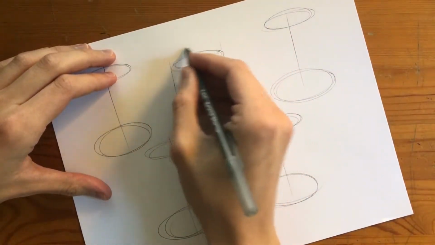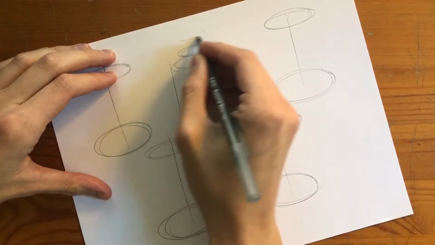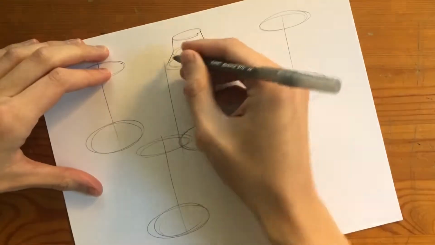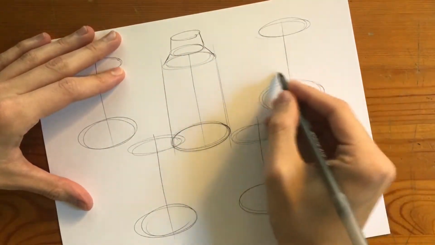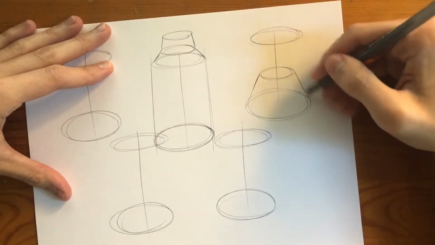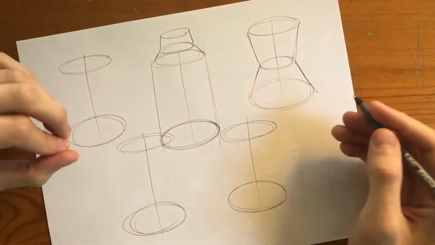Maybe we can add another layer. Maybe it goes into a bottleneck up at the top. So we can add stuff to it. We can also bring in the proportions a bit. So if I drew another ellipse halfway through somewhere, we might be able to bring in the proportions.